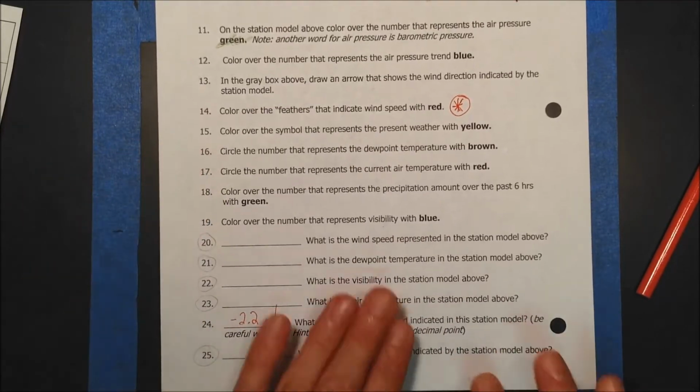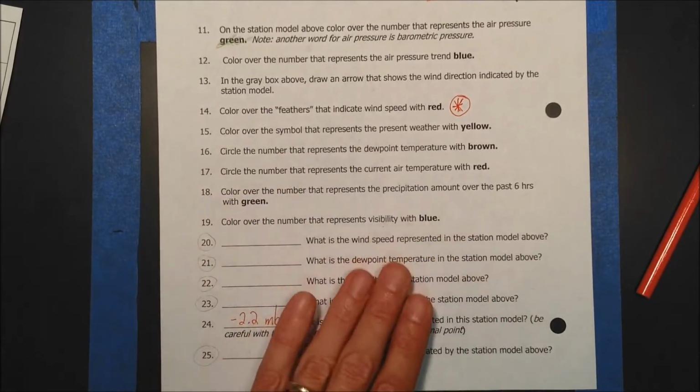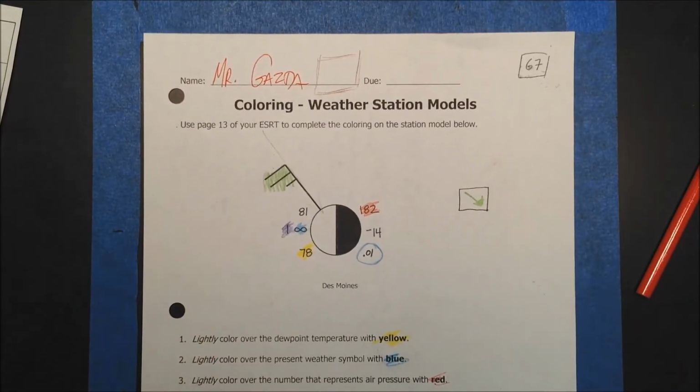Do those on your own. I'm not going to give the answer to those just to save some time. We're going to have a quiz on this. You will have the reference table, so make sure you know how to use it.